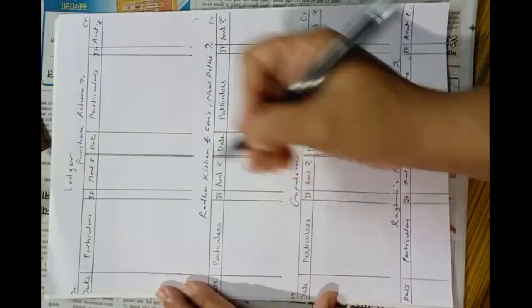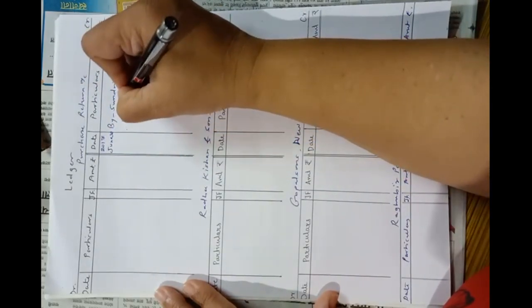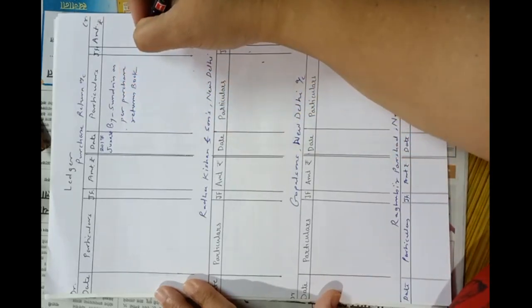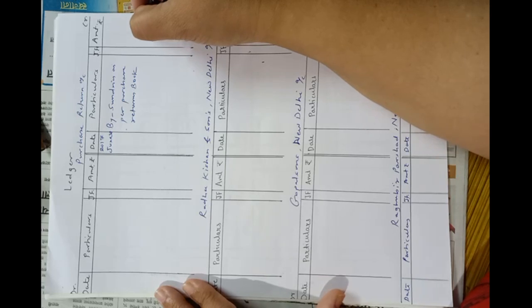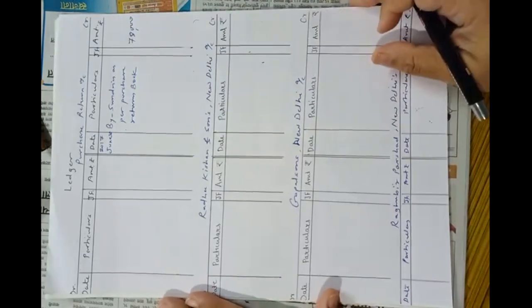June 30th, by sundries as per purchase return book. Purchase return book, and total amount will be total of purchase return column, that is 78,000. Okay, means total of this column 78,000.